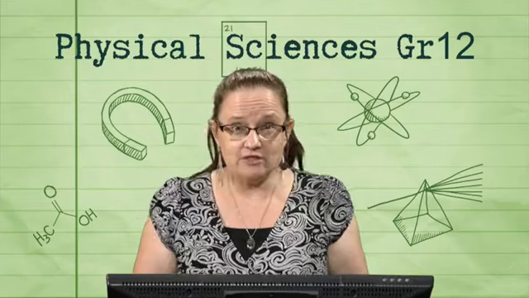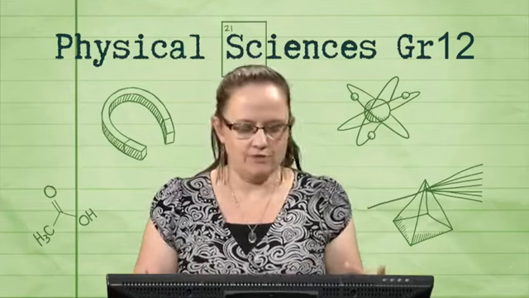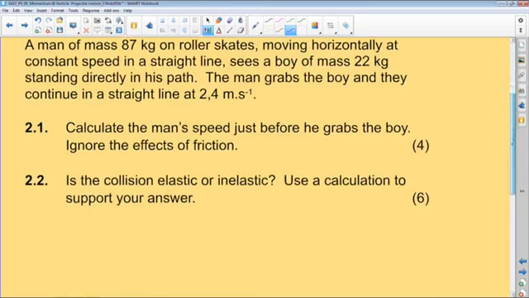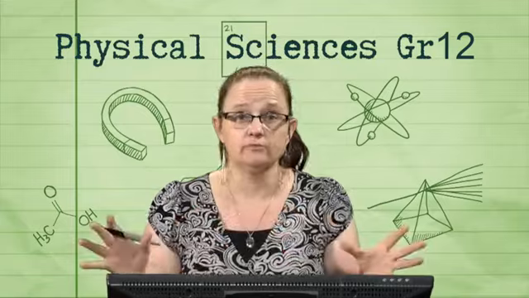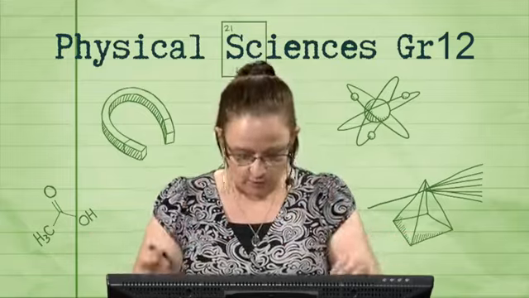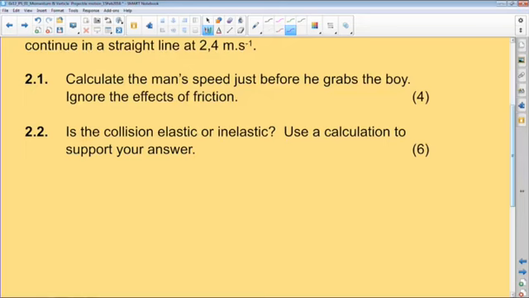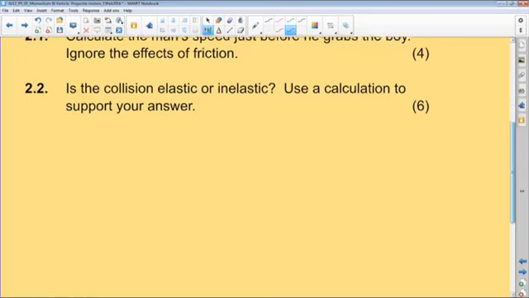So I gave you this question, and now we're going to go through the answer. Now, just reading the question doesn't always help us. So the best thing to do, and you need to understand, guys, I can't draw. So we're not even going to pretend I can draw, but what they told us is that we have a man on roller skates. So I like to draw a little picture of what's going on.